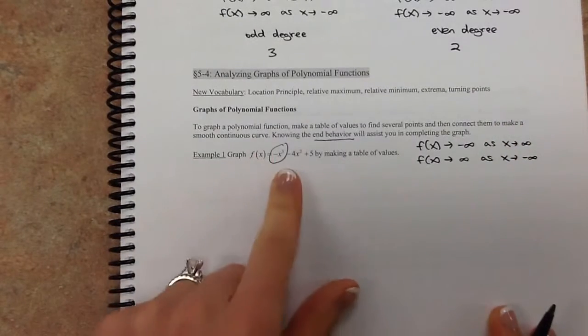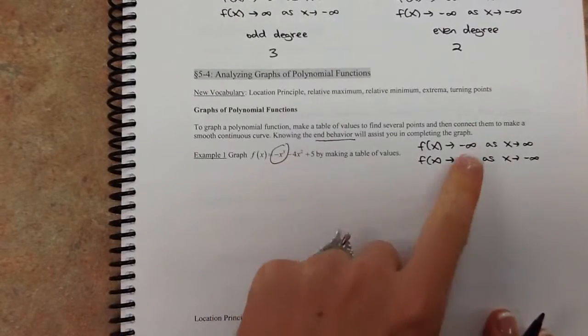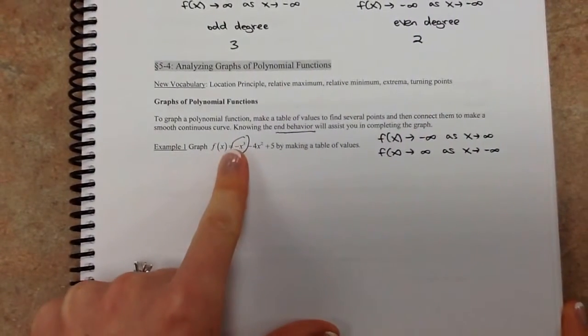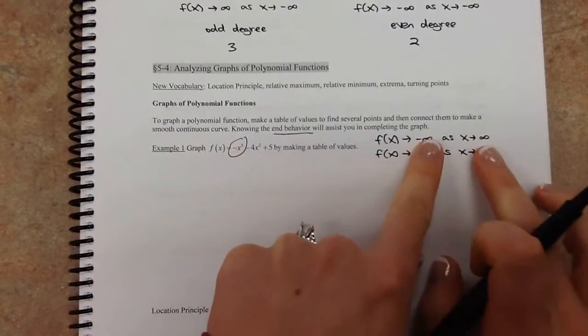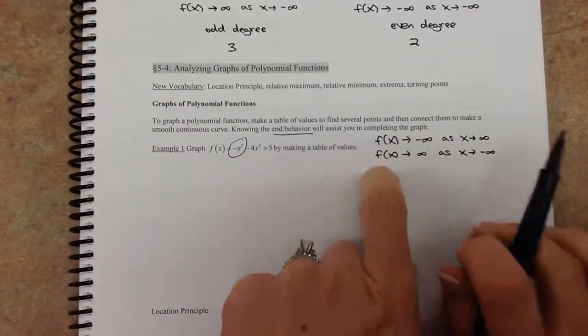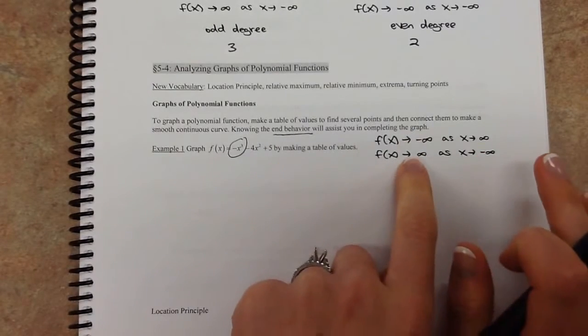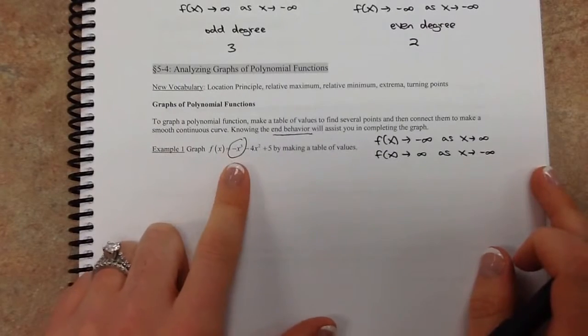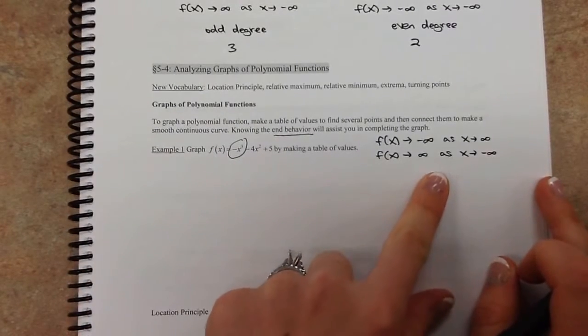Okay, so two things. Because it's odd, we know that we're doing opposite things on the two ends of the graph, and then because our leading coefficient is negative, we know that these are opposite from each other. Like as we go to the right, we go down. As our graph goes left, it goes up. Okay, so that's what we know from the fact that this is a negative odd leading term. So we copy that from the previous section.